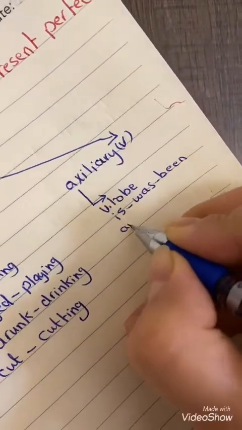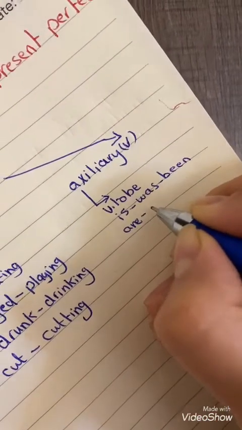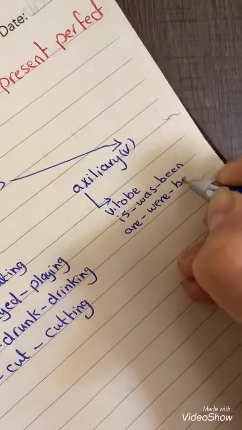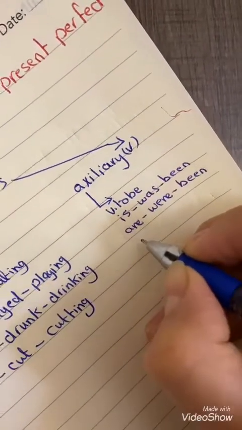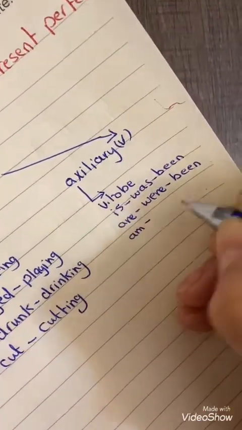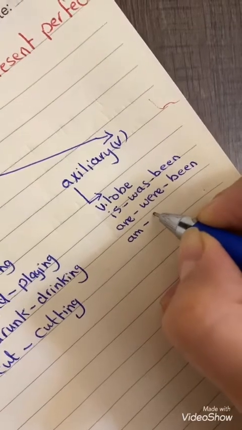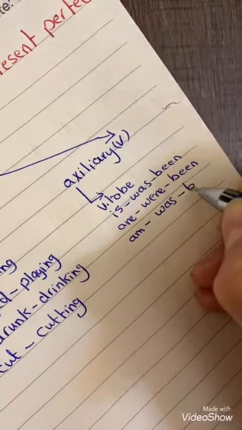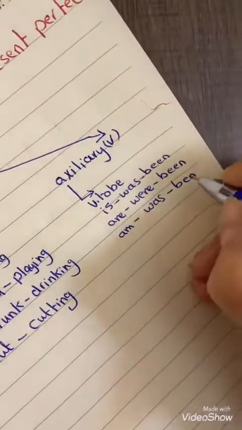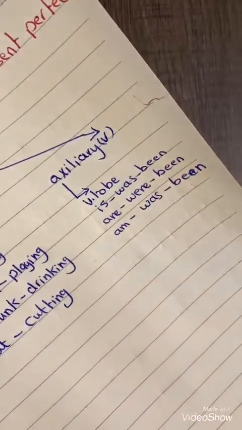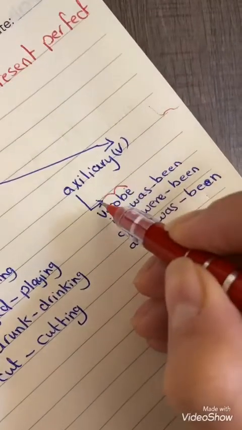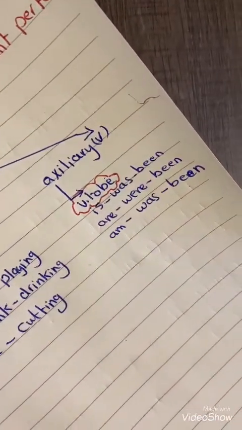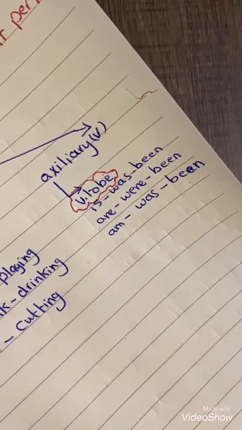What about are? What is the past of are? Were. The past participle is been. Am. What is the past of am? Was. And been. So the first part of the auxiliary or helping verbs is the verb to be.